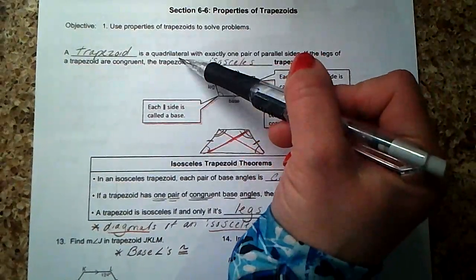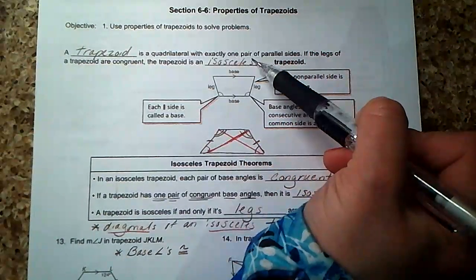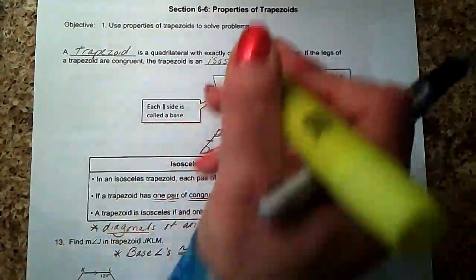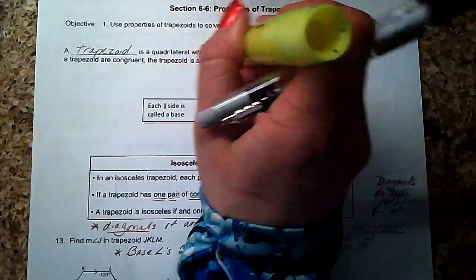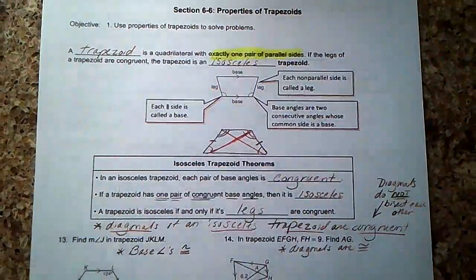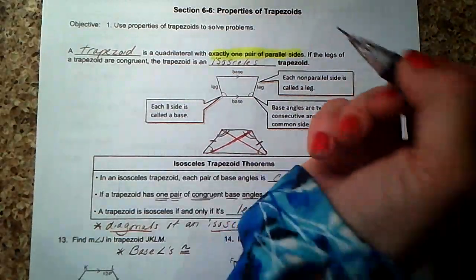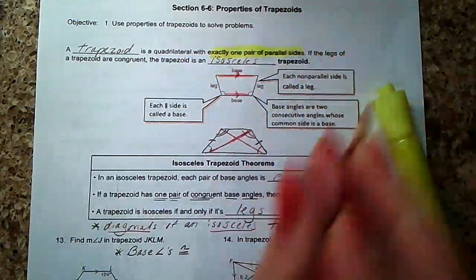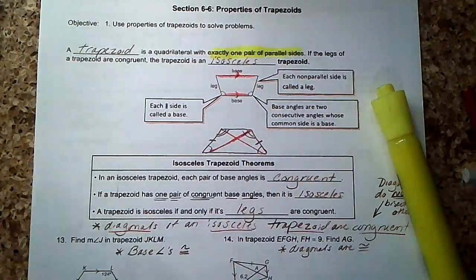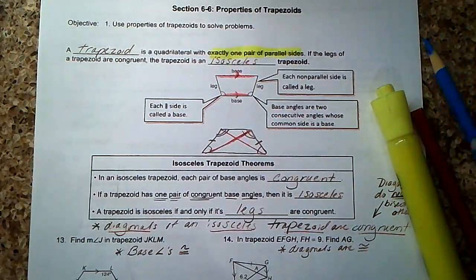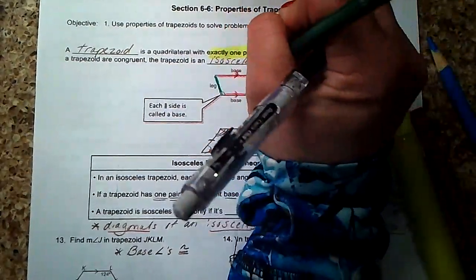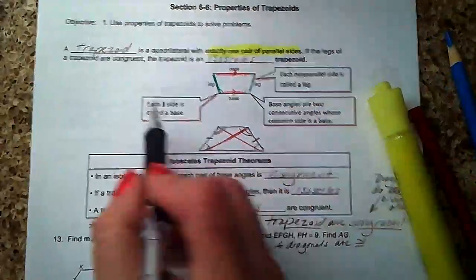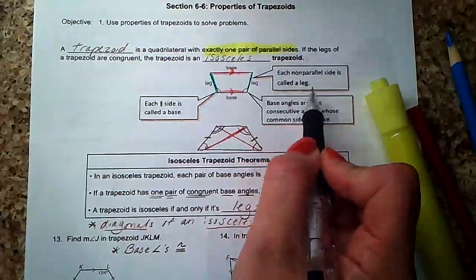A trapezoid is a quadrilateral, again a four-sided figure with exactly one pair of parallel sides. So they only have one pair of parallels, making them different from all the parallelogram shapes. If you notice in this picture, the parallels are marked with the little arrows on them, and those two parallel sides are the bases. The two other sides, the ones that are not parallel, are called the legs. So the parallel sides are the bases, and the non-parallel sides are called the legs.